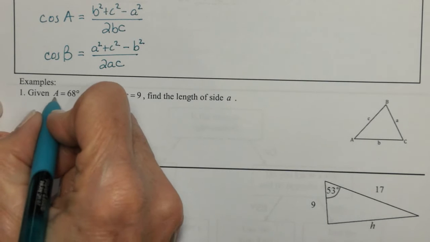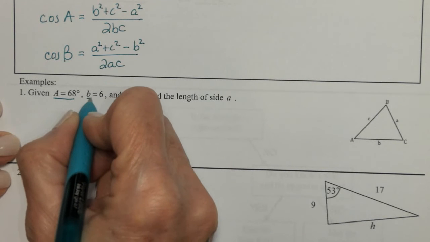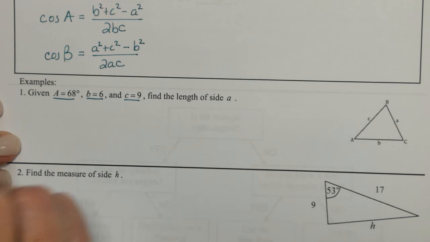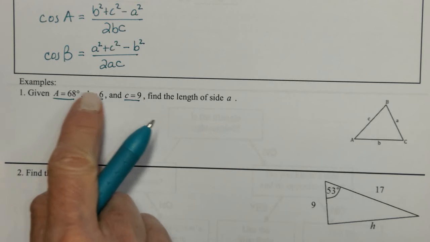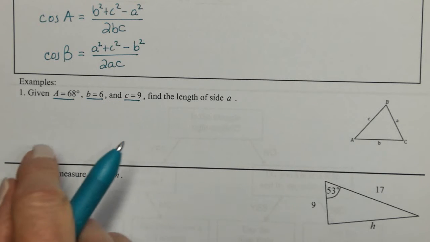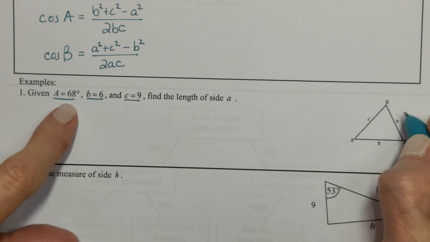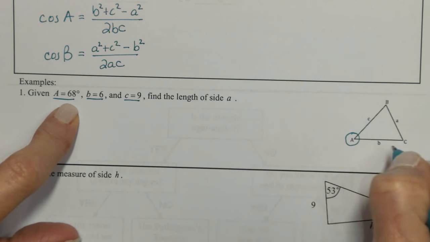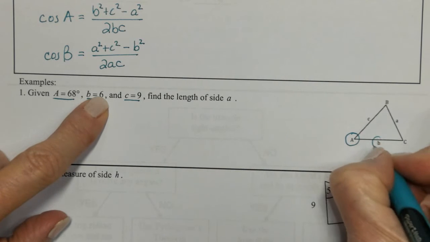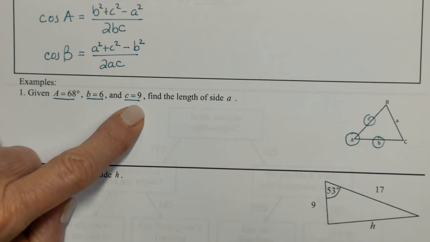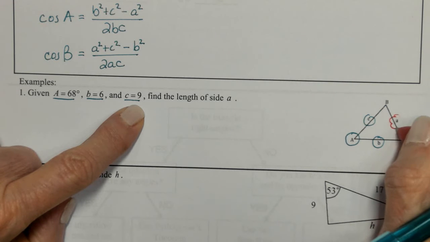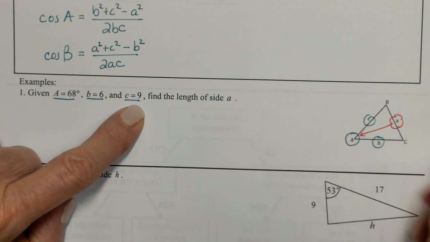So in this case, I'm given angle A, side B, and side C. I am not given a pair, right? I'm given angle A, but not side A. So we cannot use law of sines. We have to use law of cosines. So in the picture, here's angle A, here's side B, here's side C, and I am looking for side A, which is opposite there. So definitely law of cosines.